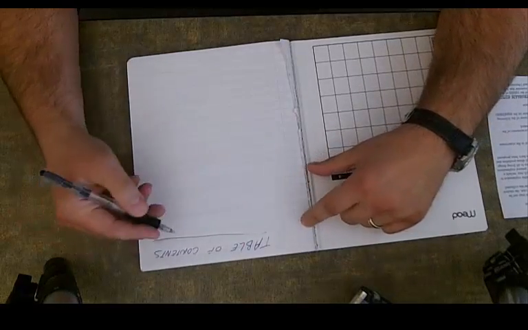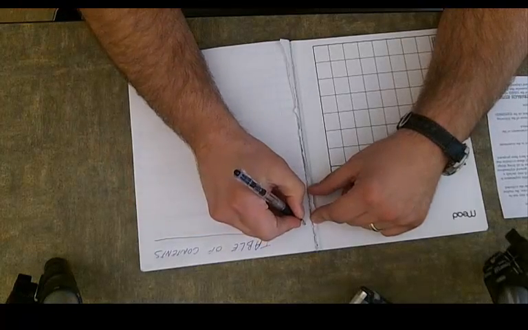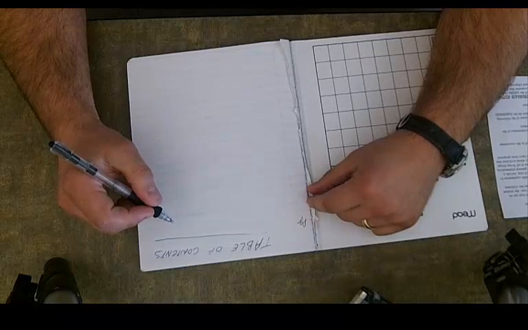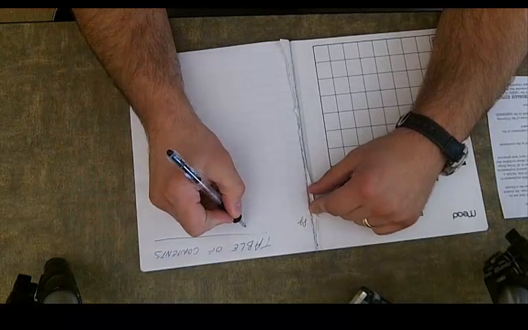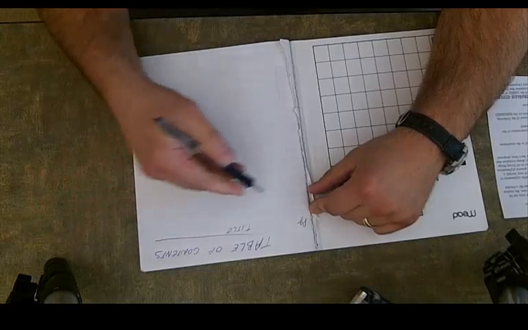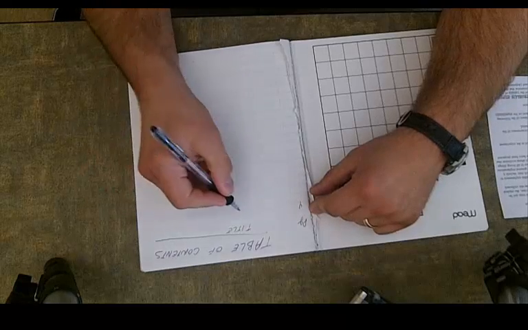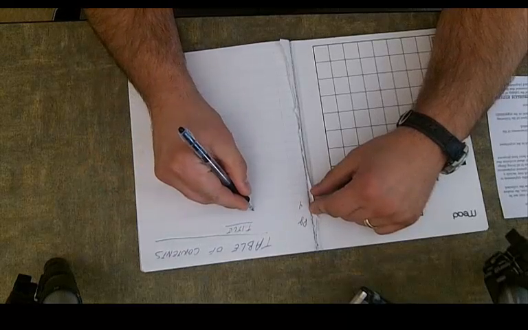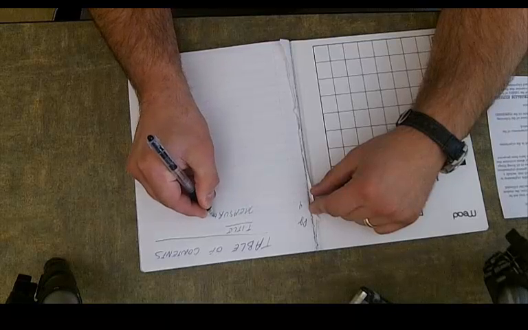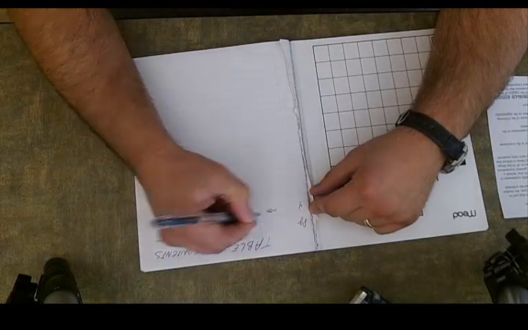Okay, from the table of contents, we're going to set this up. You'll see there's this little pink line here. I want you to put page, okay, and that'll be the page number that you're going to put in, and then we'll put title here. Okay, so for example, if I'm going to write on page 4, I'll write page 4, and the title of the lab is, say, measuring. Okay, and then we'll put that in there. So that makes it easy for me to find it.